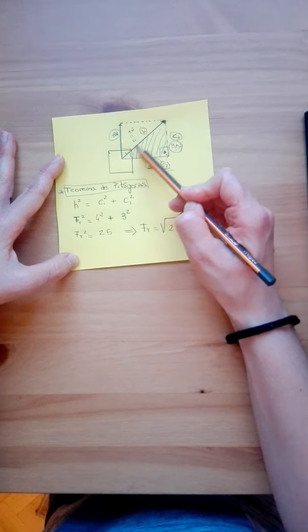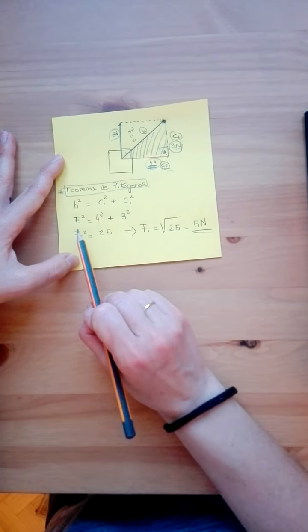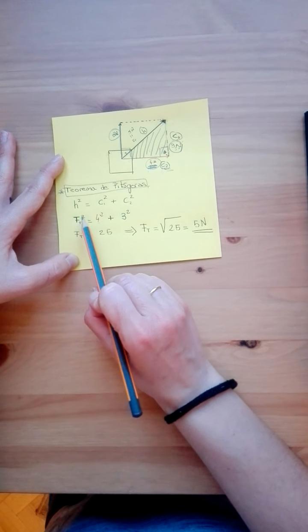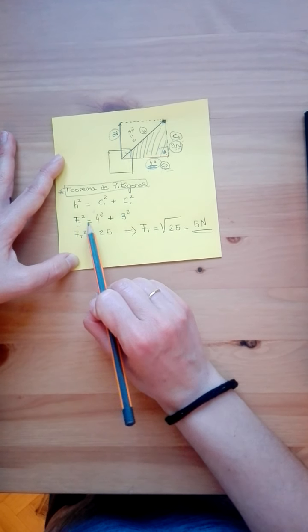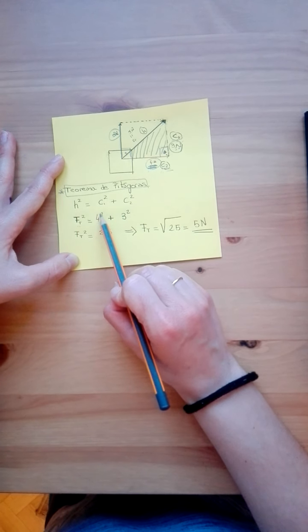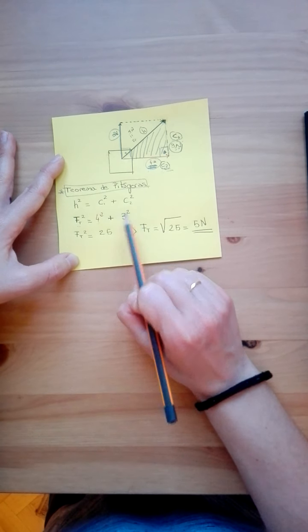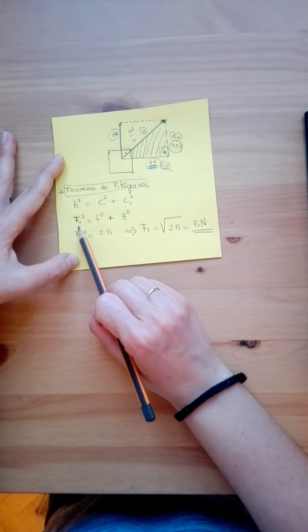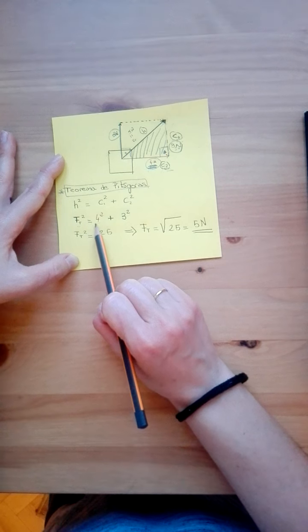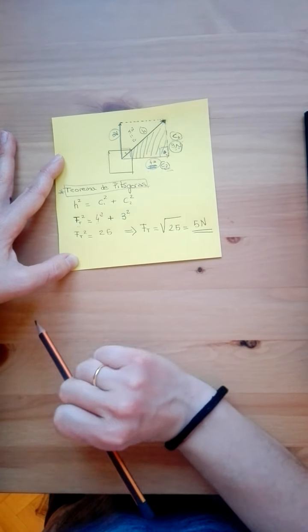And the resultant force is the hypotenuse, okay? That is why the square of the resultant force equals one leg to the second power plus the other leg to the second power, okay? So the square of the resultant force is 4 squared plus 3 squared, okay?